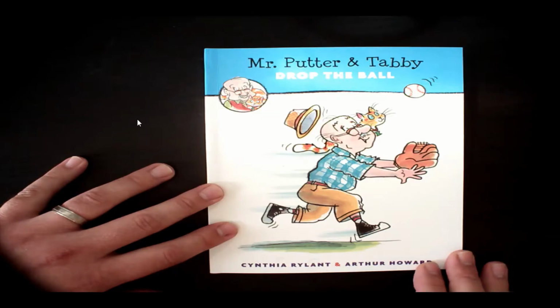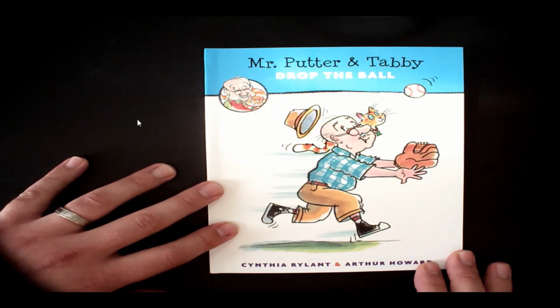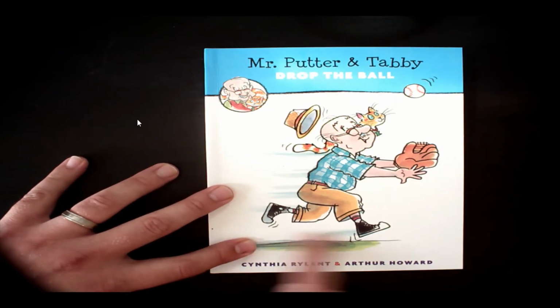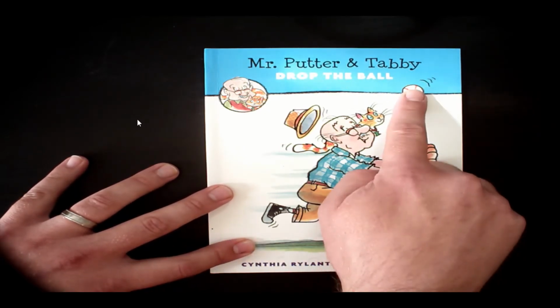We're going to try and learn about a character right now. And we are going to read part of Mr. Putter and Tabby Drop the Ball. Okay? So let's take a closer look at this book. Just by looking at the cover, looking at the illustrations, what can we learn about Mr. Putter and Tabby? Well, they're running, they're playing ball, they're trying to catch a baseball.